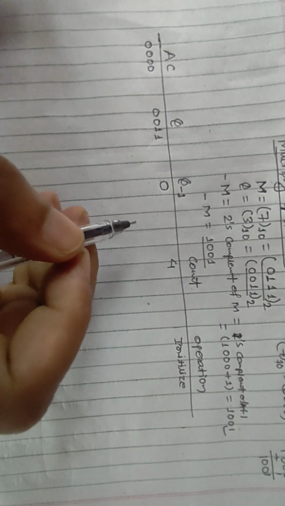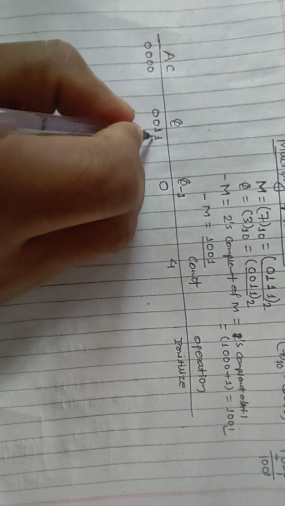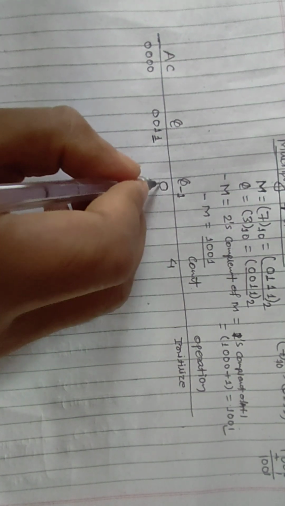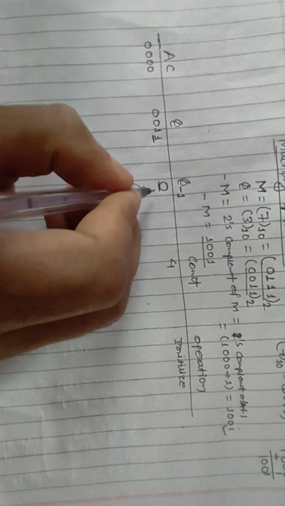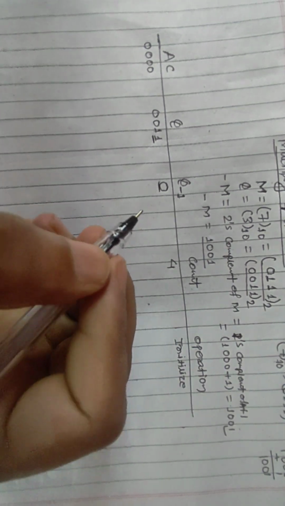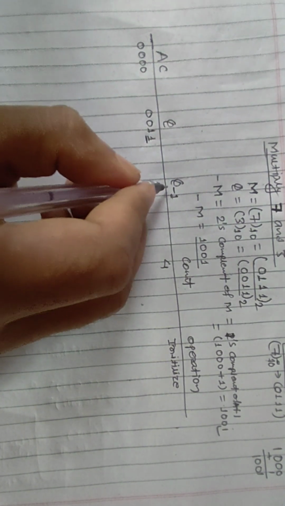After initializing this, we have to check the least significant bit of q and the one bit of q minus 1, as I already said while talking about the Booth algorithm flowchart. The combination of the least significant bit of q and the bit of q minus 1 is 1 0.